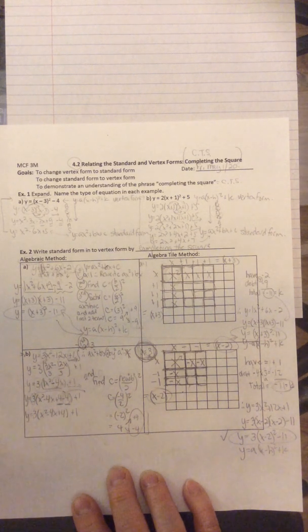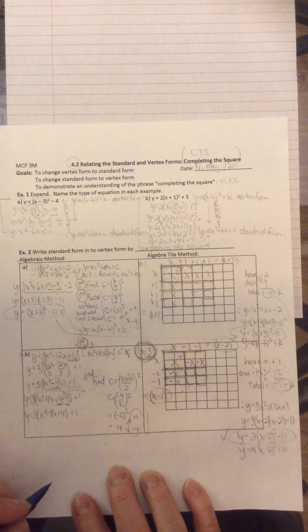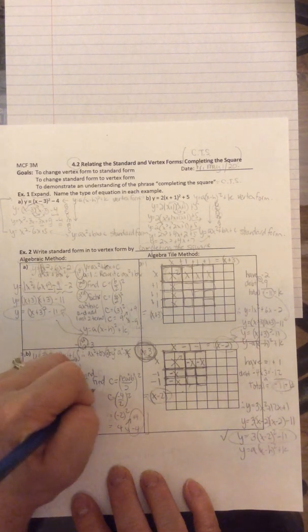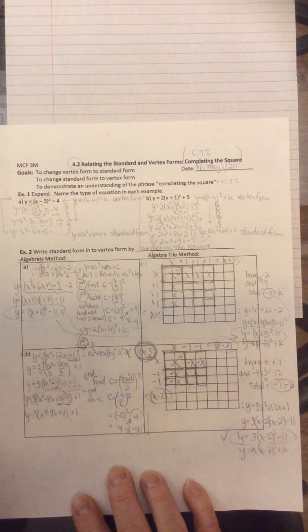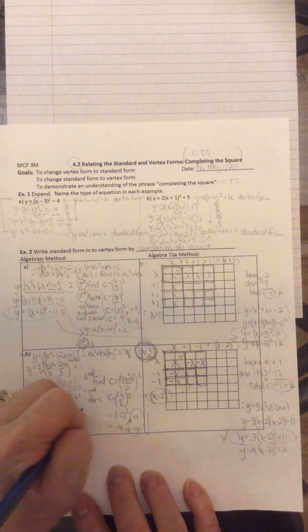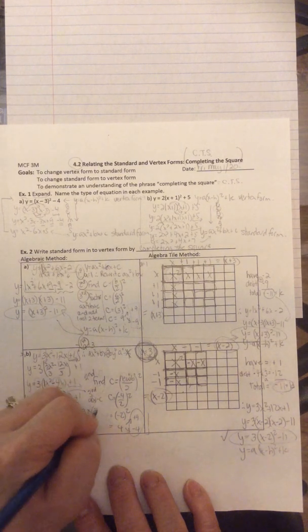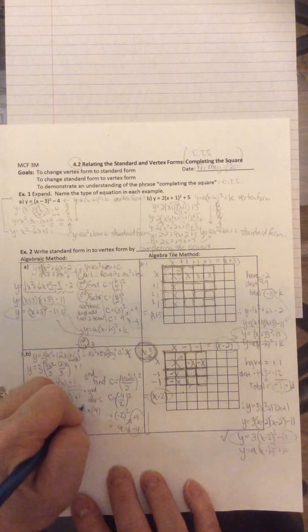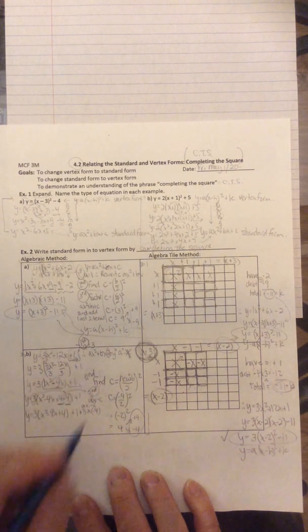This number and this negative c is going to be my third step where I multiply my a times my negative c. Okay, so my a times my negative c is going to say 3 times negative 4, plus 3 times negative 4. Okay, that's what I'm going to do there. So that's my a times my negative c. That's my third step. All right.